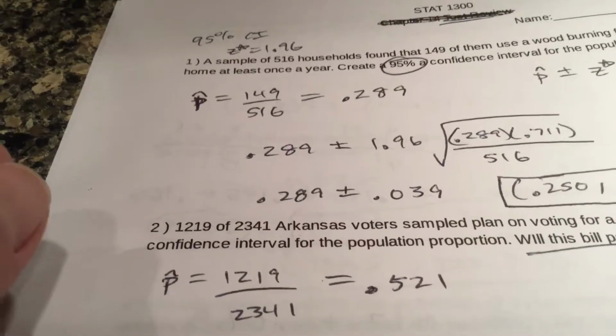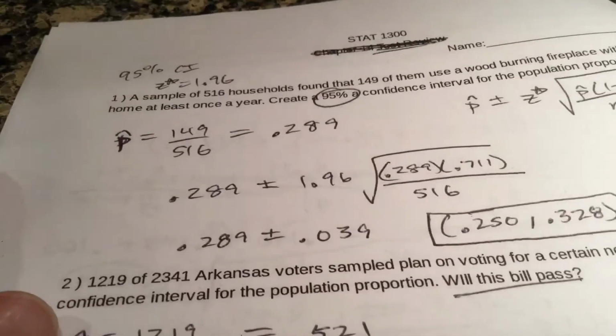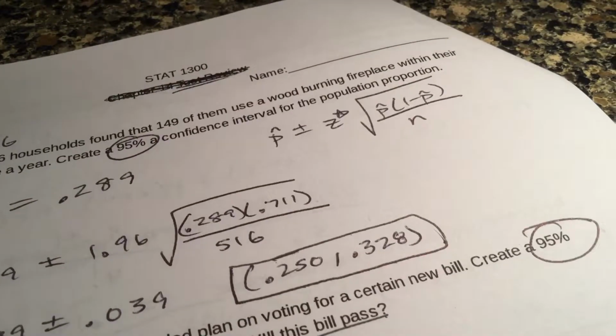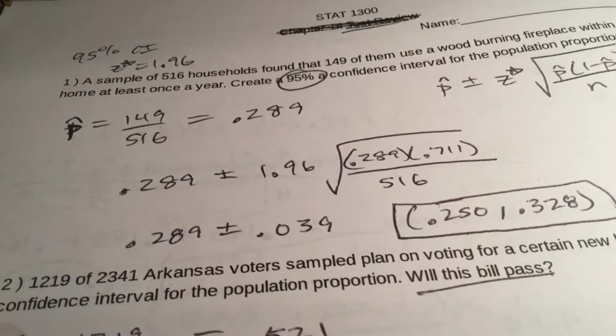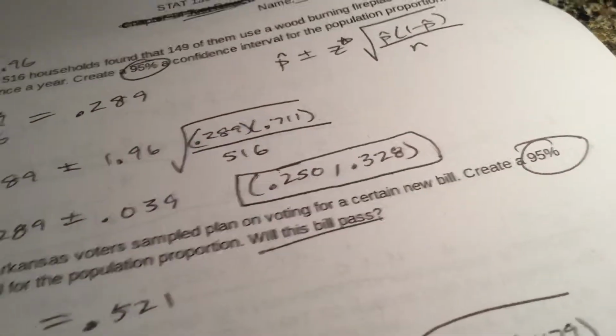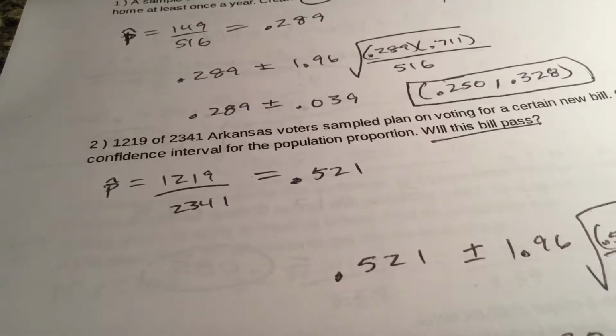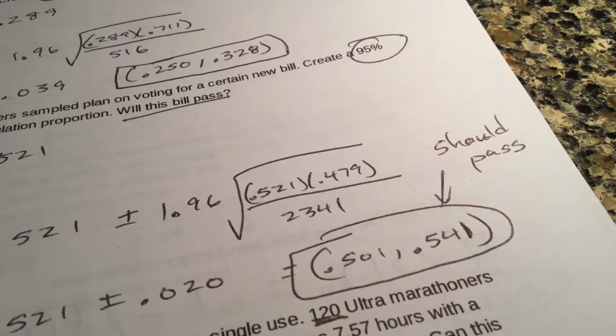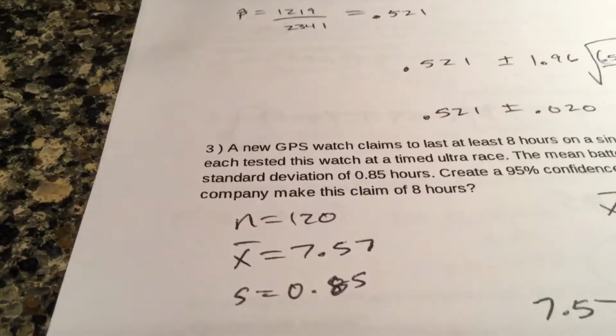For a 95% CI, Z star is 1.96. All right. This is a proportion. It literally says that, so use that formula. All right, and there you go. Will this bill pass for certain? So it's currently projecting to pass, but again, you know about margin of error now, so yeah, it should pass, but notice on the low end, it's very close to 50%, so it should pass. We're feeling good about it.